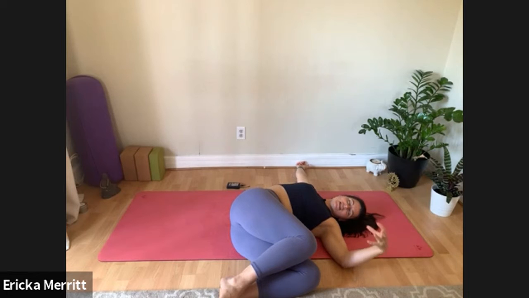And I have us in this flexion-based twist so that there's a little bit more compression on the front side to give just a little bit more feedback.